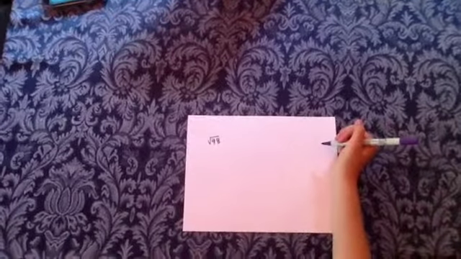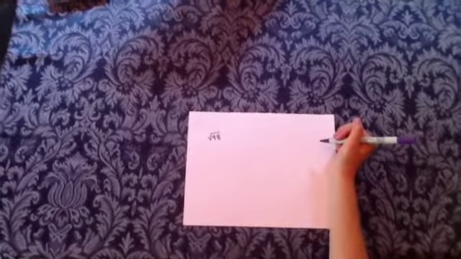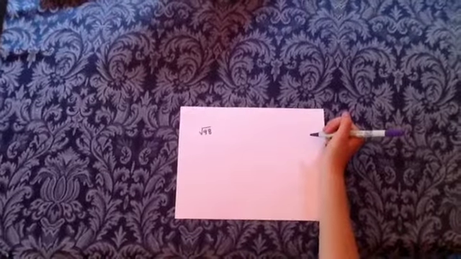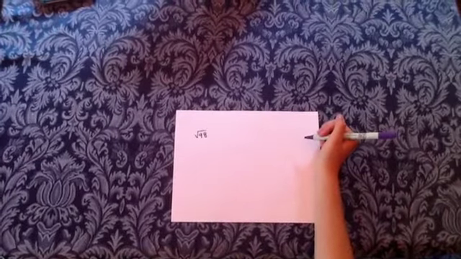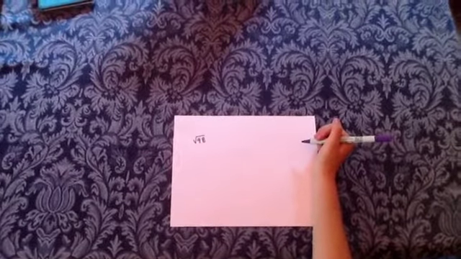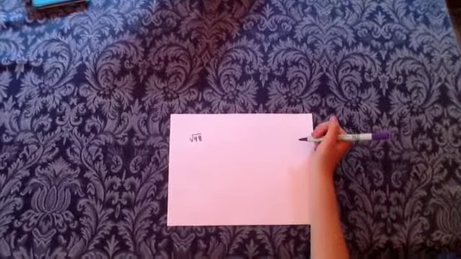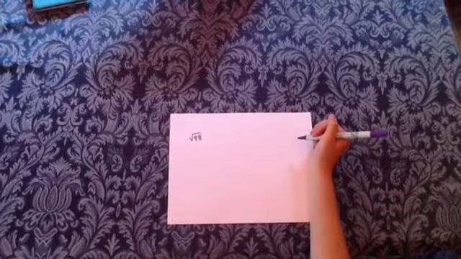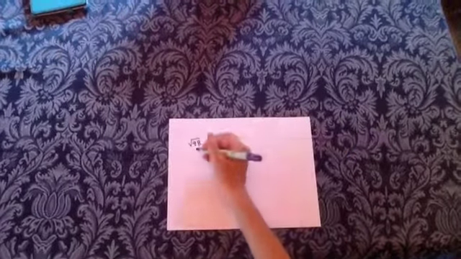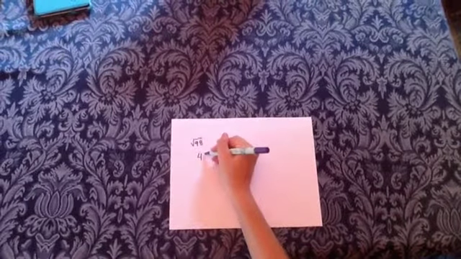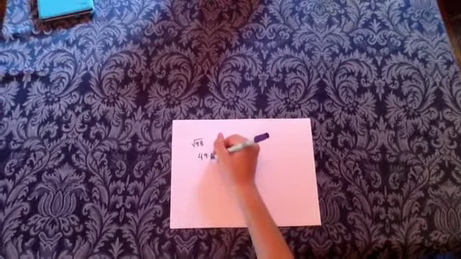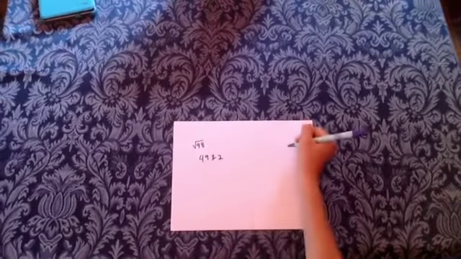Square root of 98. But 98 doesn't have a perfect root. You must think of numbers that multiplied together make 98. Preferably numbers that have a perfect root. 64 and 3? No. 36 and 4? No. Not that either. What about 49 and 2? Yes. Perfect.